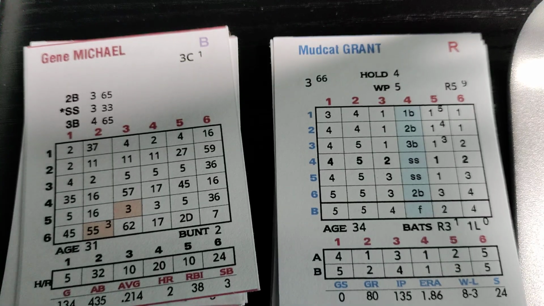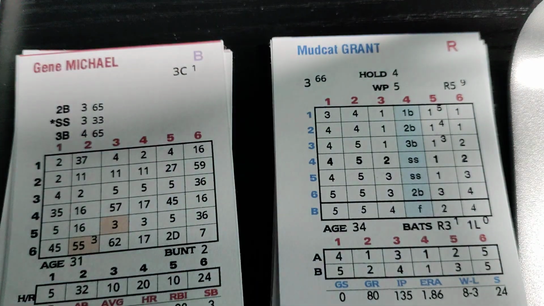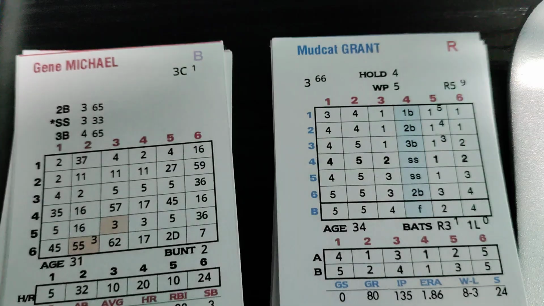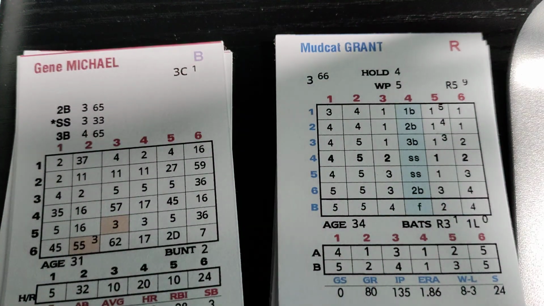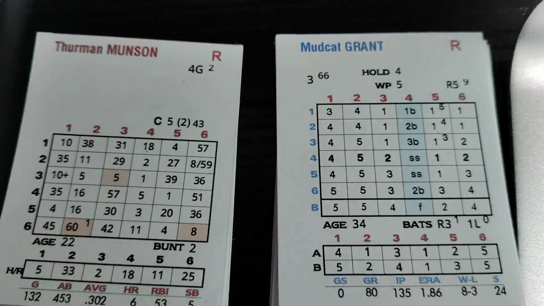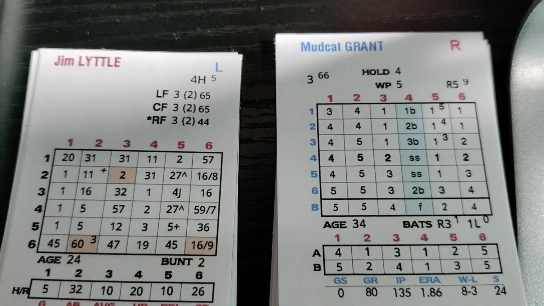We get a 5. 5 in column M is a wild pitch chance. So we have to compare the blue die to Mudcat Grant's wild pitch rating, which is a 5, and I rolled a 5, so that's no wild pitch. It has to be higher for a wild pitch. So the blue 5, which I rolled already, is the same as Mudcat Grant's. It had to be a 6 to be a wild pitch. So Woods will stay at first, and now Jim Little is going to pinch hit for Gene Michael.